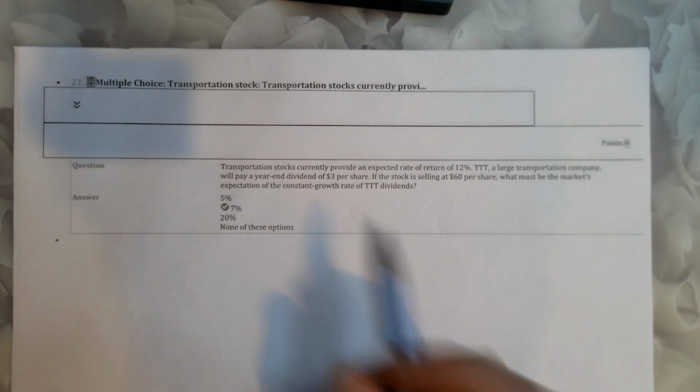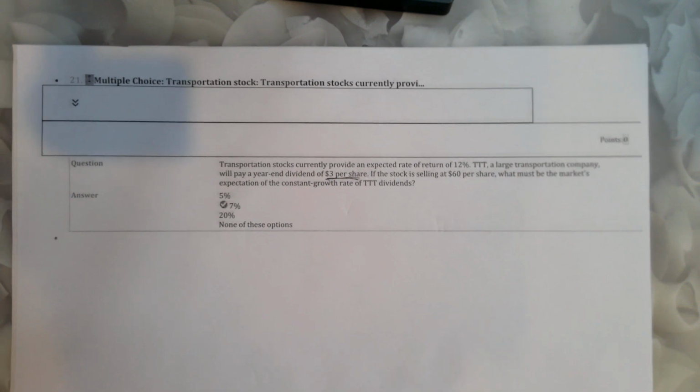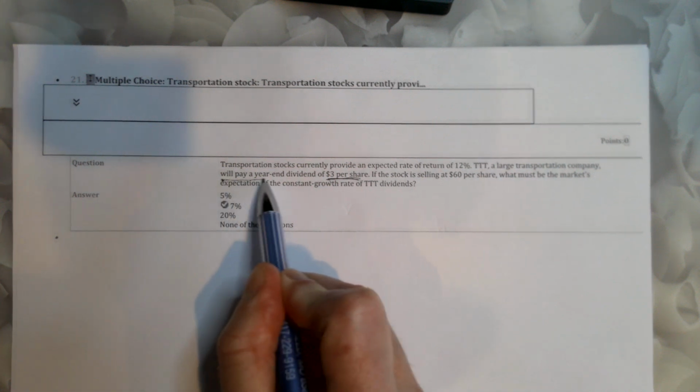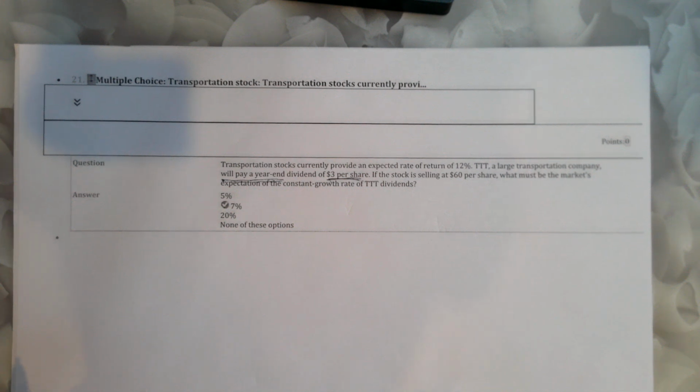First of all, we have to decide whether this dividend they tell us about is D1 or D0. How do we know which it is? Well, they say will pay a year-end dividend. That tells us it is D1 because remember anything future tense 1 year or less we're going to call D1.